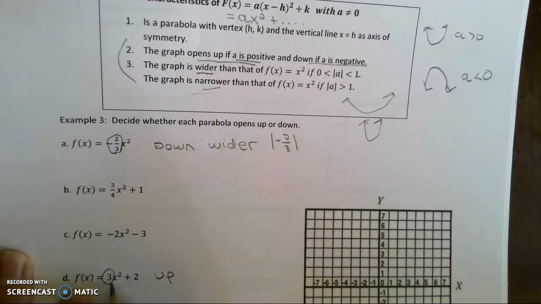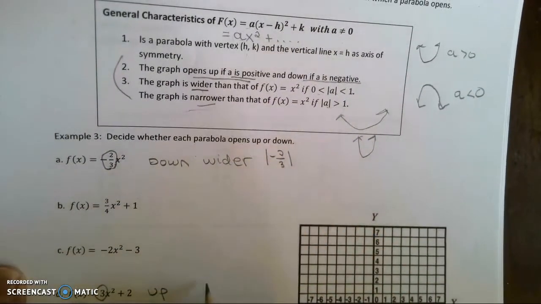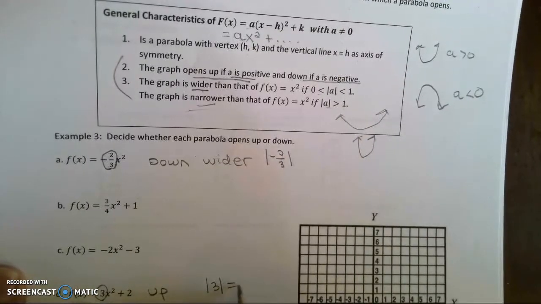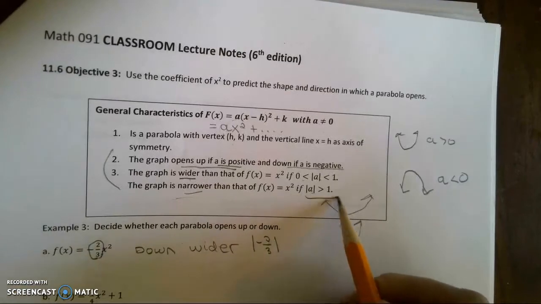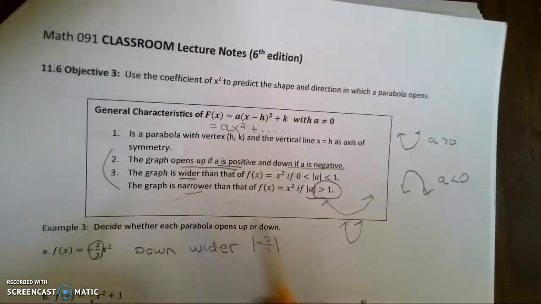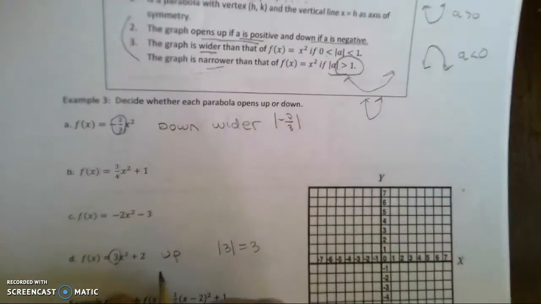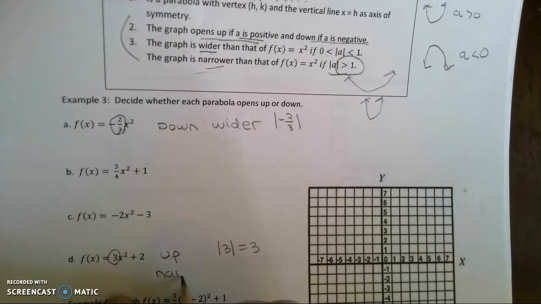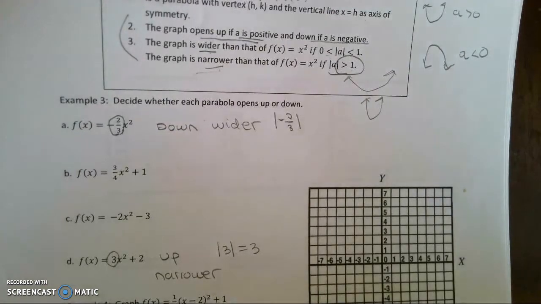And this is my value of a. A is 3. If I take the absolute value of that, that just gives me 3. That's greater than 1, so it should be narrower. Okay, so that is this example.